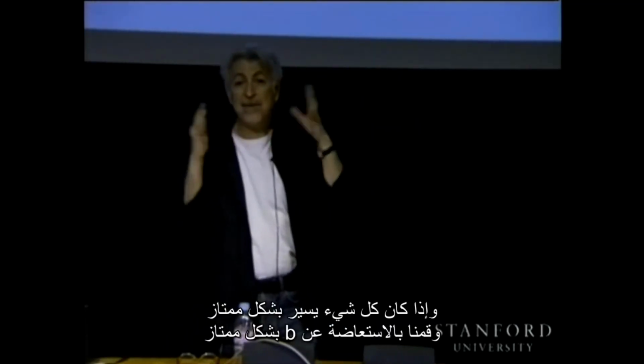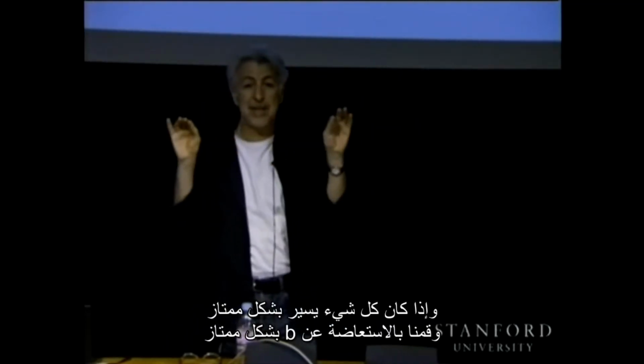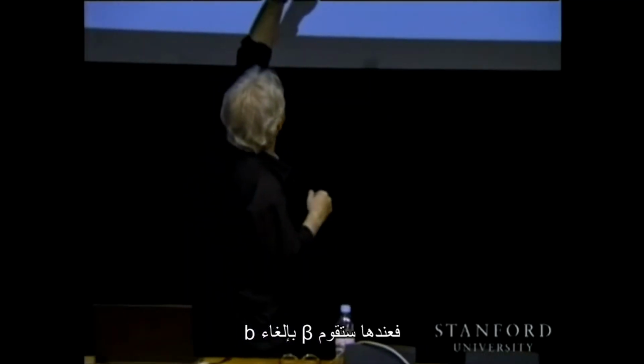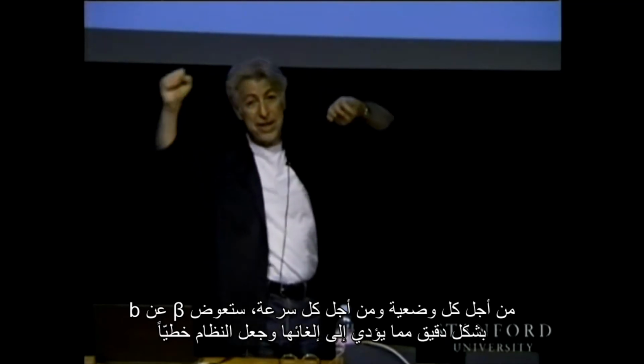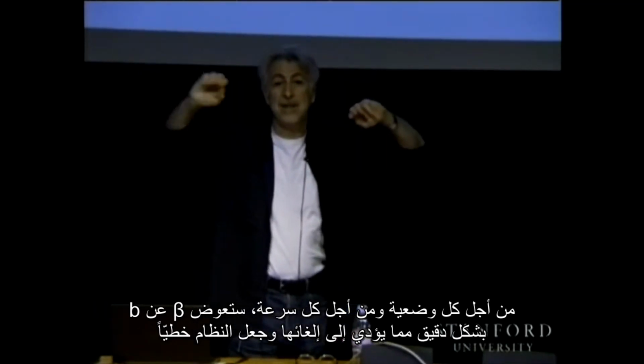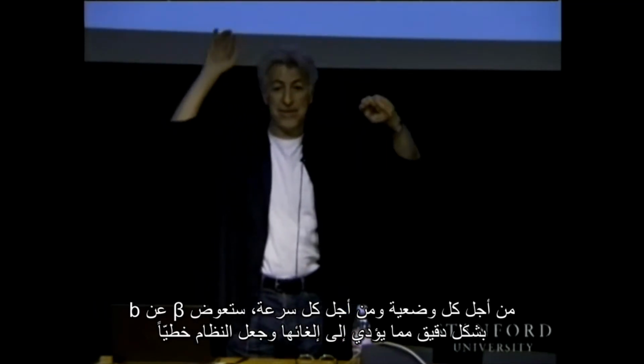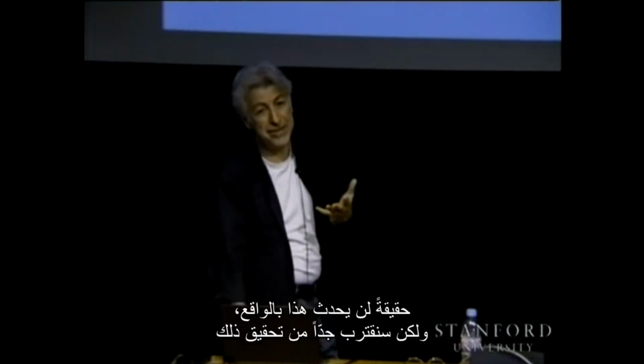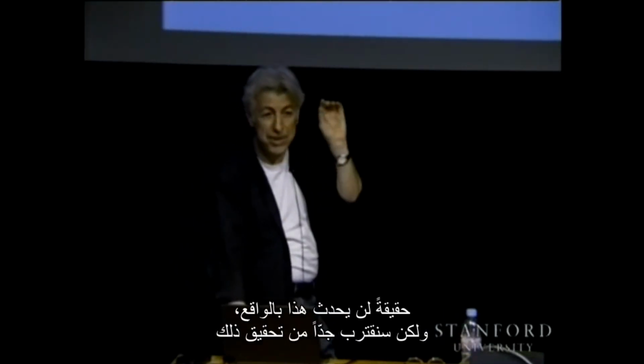Because with this compensation, if everything was perfect, we compensated perfectly B, then basically beta will take out B. For each configuration, each velocity, beta is exactly compensating for B, it takes it out, and the system is linearized. Right? Well, this will never happen in reality, but we will be very close.